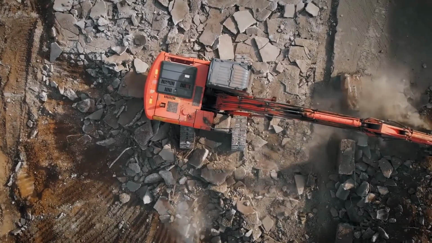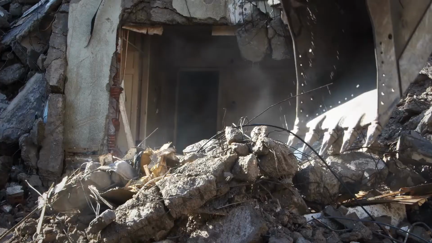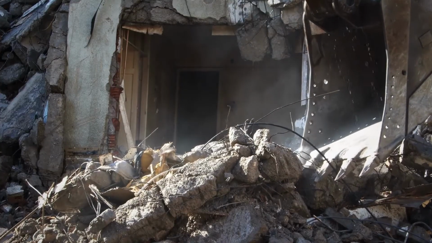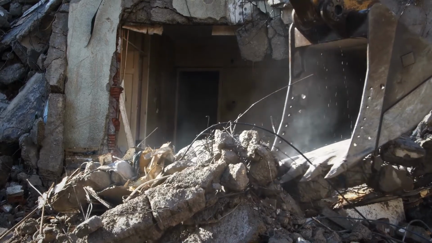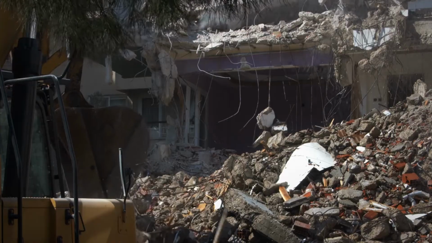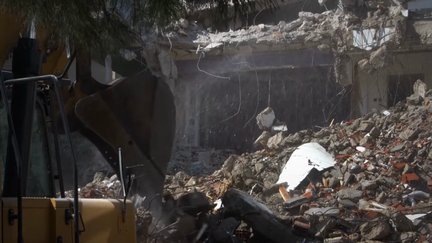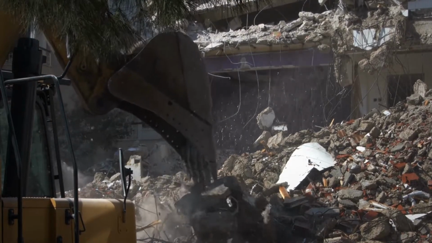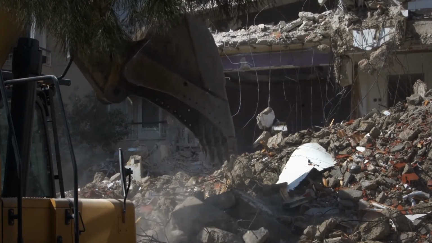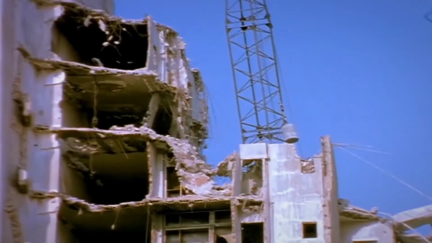It can take down big or small structures. It depends on the size of the excavator that you will use. Excavators are multi-purpose in demolition because of the different types of tools that can be attached to them, such as buckets, thumbs, claws, etc. Wrecking balls.